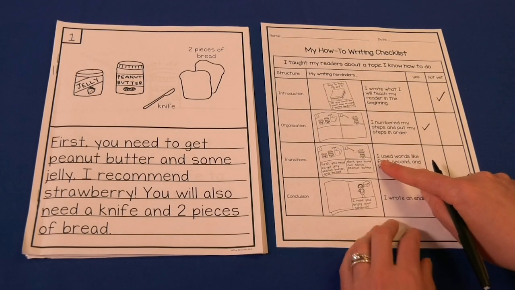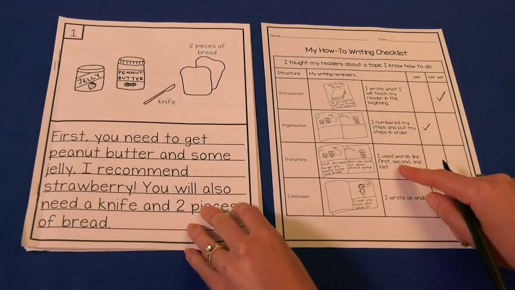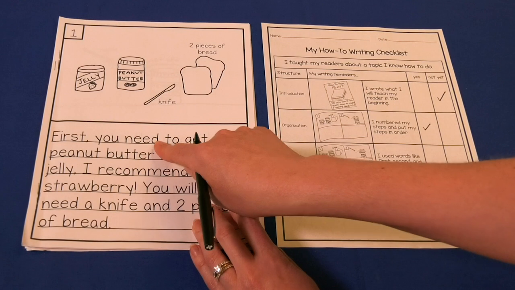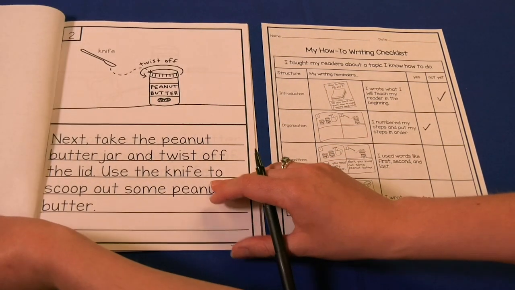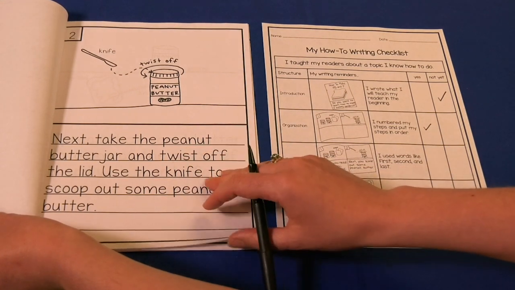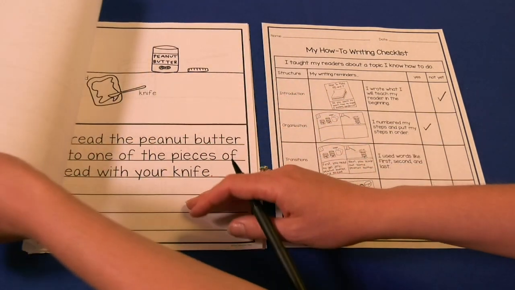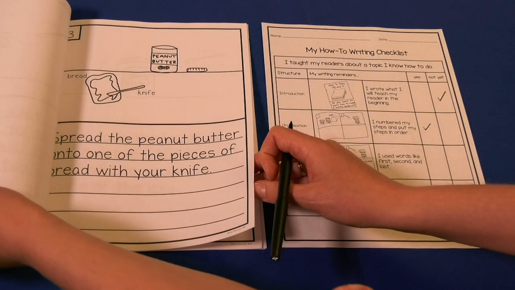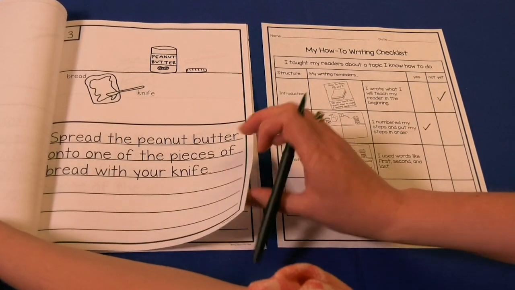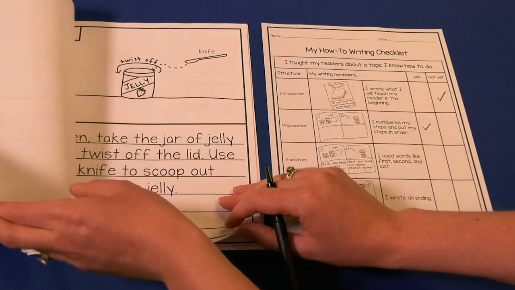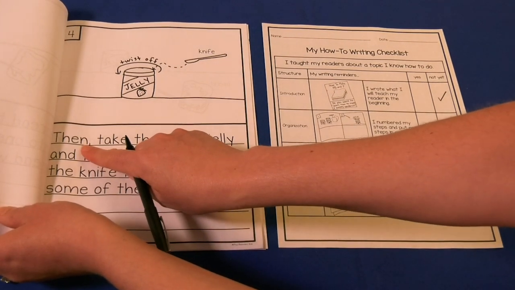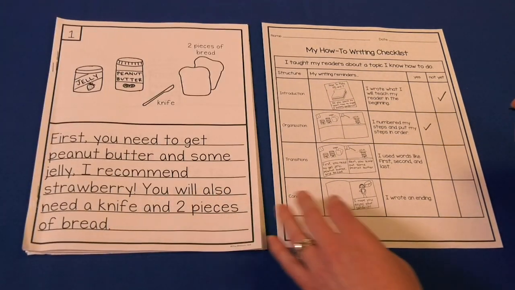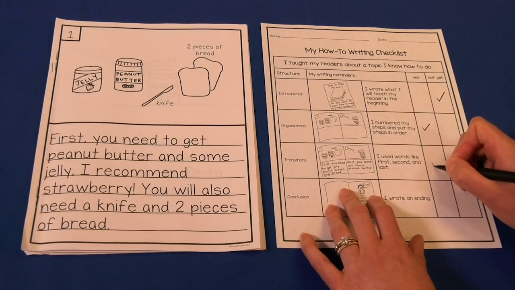Next, I need to check to see that I used words like first, second, and last. I'm just going to look at the beginning of each sentence. First, you need, on that page I included a word. Next, take the peanut butter. That's another transition word that I included. Spread the peanut butter onto one of the pieces of bread. Well, I don't have a transition word on this page, but I don't actually have to have it on every page. There's another one. Then. I think that I included enough so that my reader knows the steps and how they need to do them in order. So I'm going to check yes.